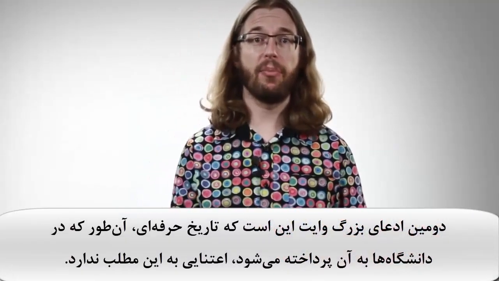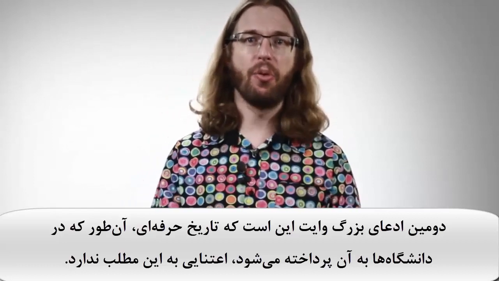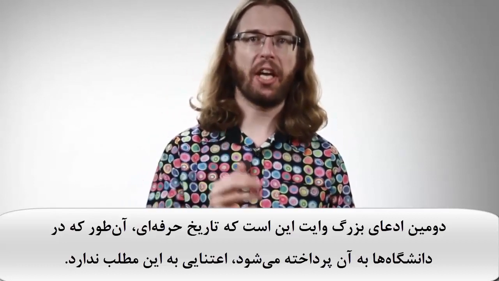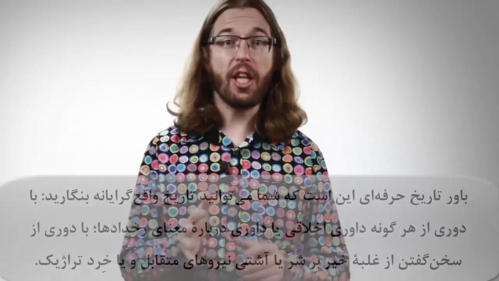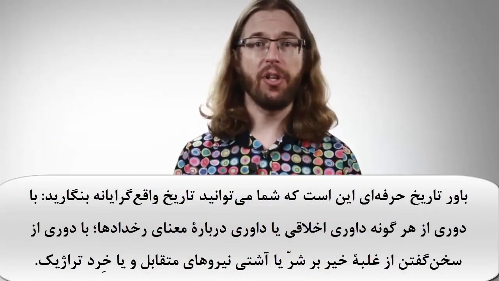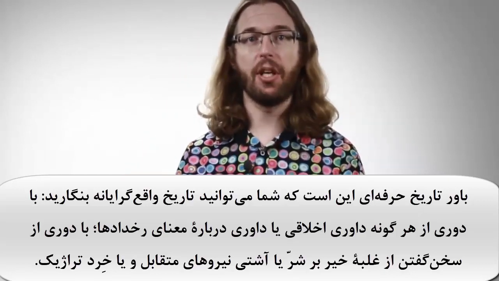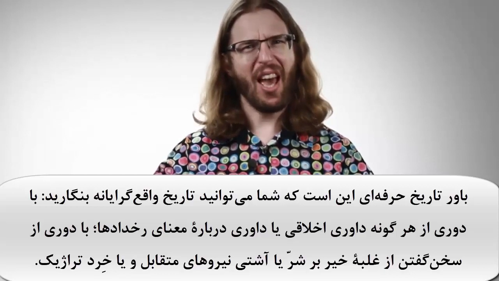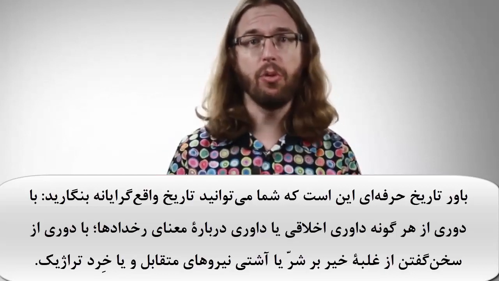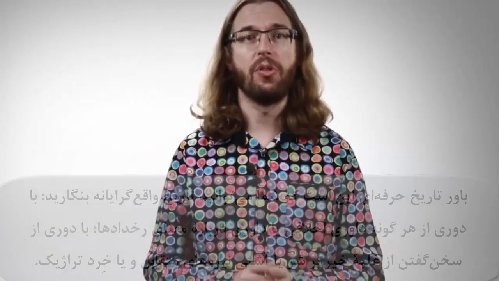The second big claim that White makes is that professional history, as it is done in the universities, doesn't recognize this. Instead, it believes that you can only write realistic history by avoiding all kinds of moral judgment or judgments about the meaning of events, by avoiding any talk about the triumph of good or the reconciliation of opposites or tragic wisdom.